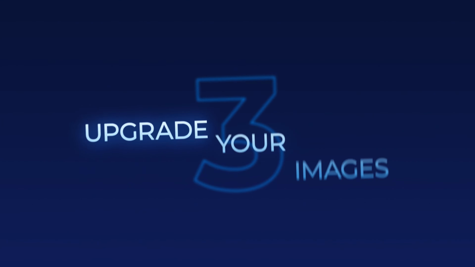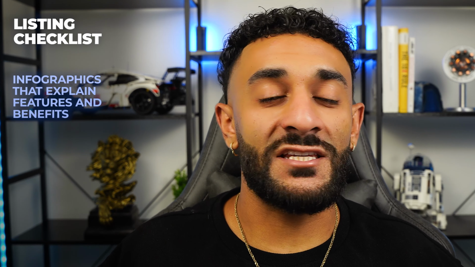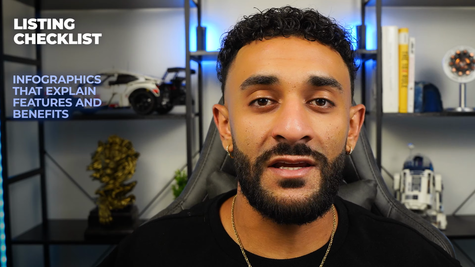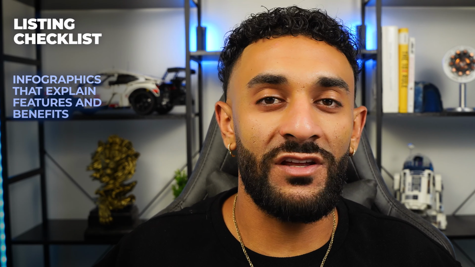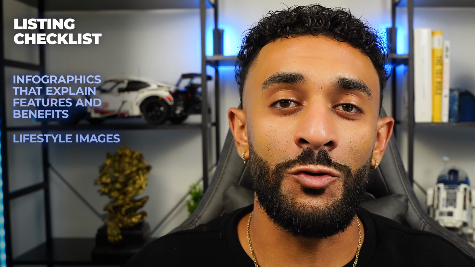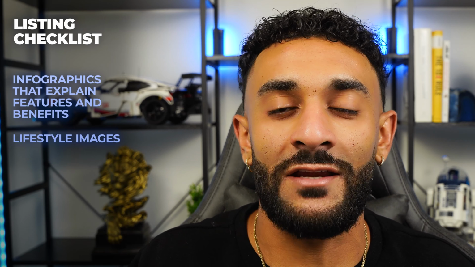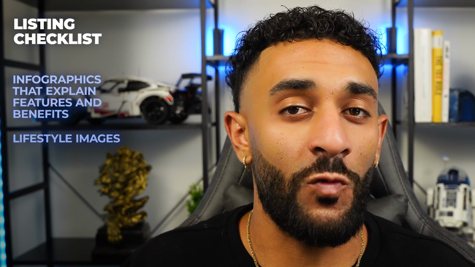Step 3, upgrade your images and A+ content. Think about this. The customer can't touch or hold your product, so your images and A+ content have to do the selling. You need infographics explaining the features and benefits. The customer should know everything about your product just by looking at the images. You also need lifestyle images showing the product in use, but personally, I like to combine lifestyle images and turn them into infographics as well.